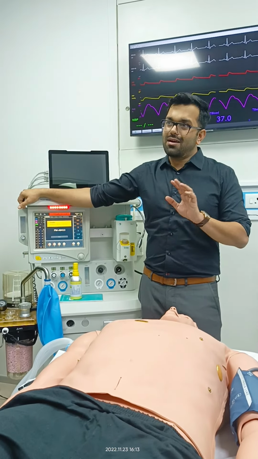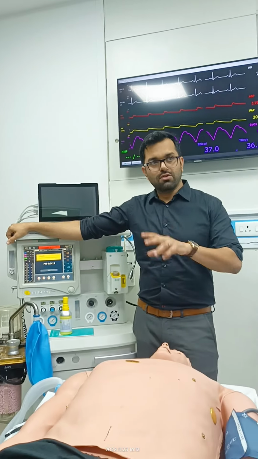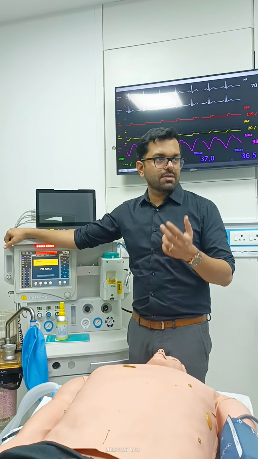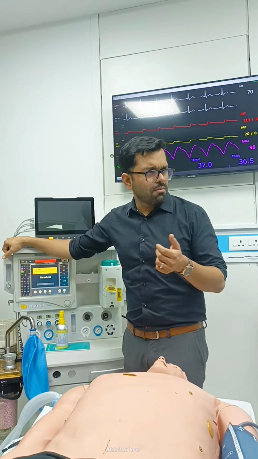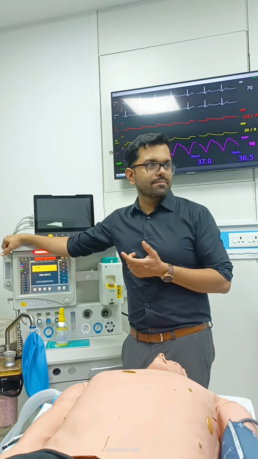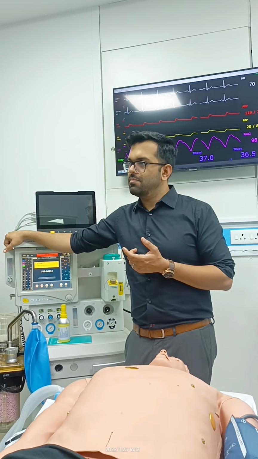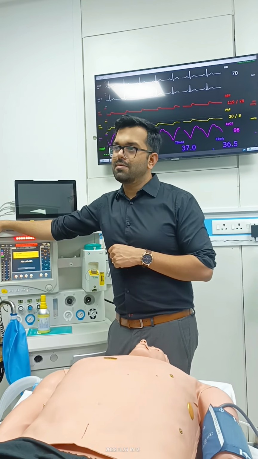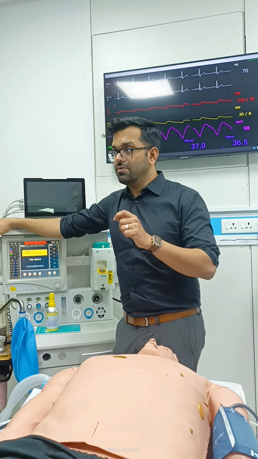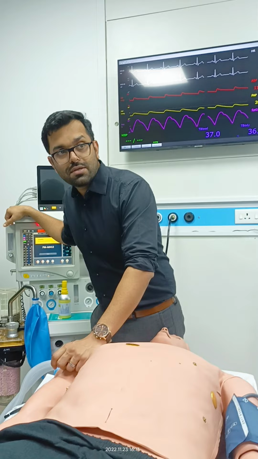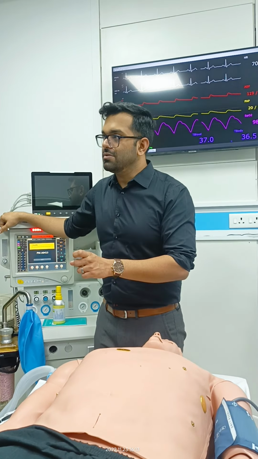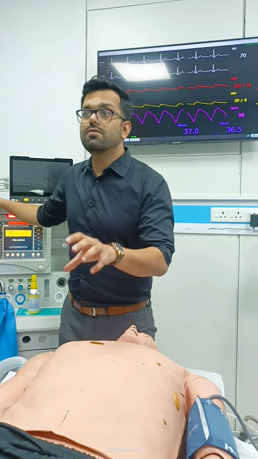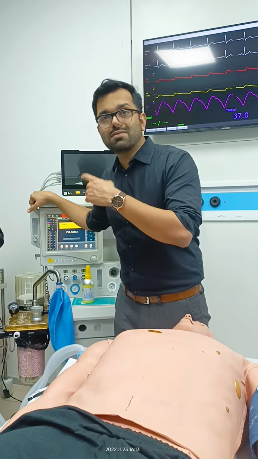GA is kind of an art, and it requires a lot of things. Now regional, for example, spinal anesthesia, is a type of regional anesthesia. You give the drug. What drug do we use in spinal? Which drug do you use in local? Bupivacaine. So these are local anesthetic agents. The ones that we gave IV were IV anesthetic agents.